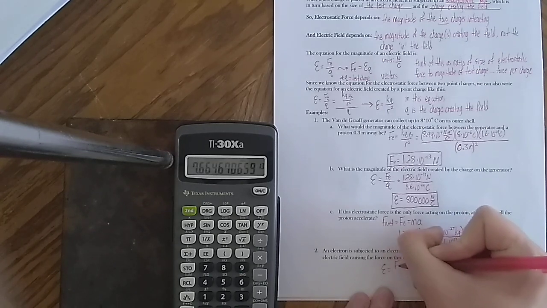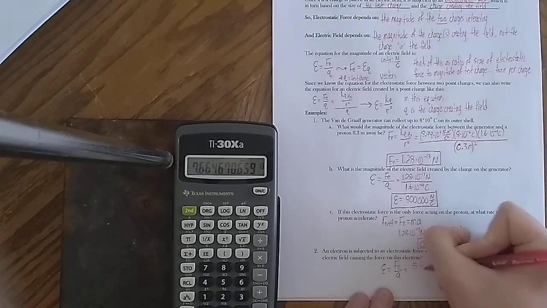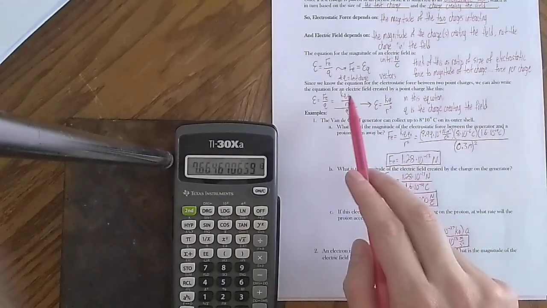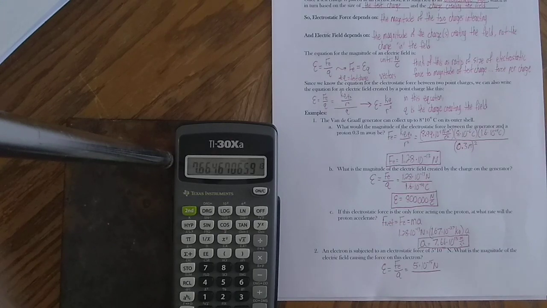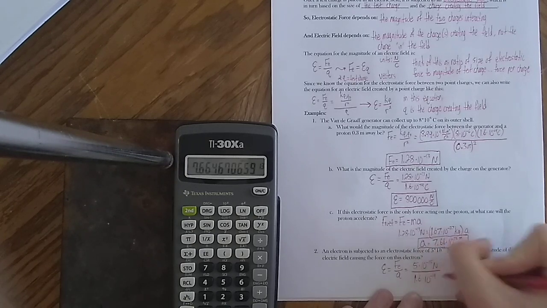Straightforward, E equals Fe over Q. The force is 5 times 10 to the negative 15th newtons. Just like with the electrostatic force equation, we're not going to plug the negative charge in. We're just going to do the magnitude of the charge. An electron has the same charge as an elementary charge, because it is an elementary charge. So that's 1.6 times 10 to the negative 19th coulombs.